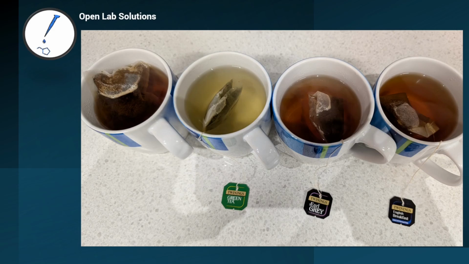I took 1 milliliter aliquots of each of these teas, placed them into my autosampler vials. I did make a further dilution of 1 in 10 as at these concentrations the caffeine was quite strong, so we needed to do a little bit of dilution, as you will see from the results. I also used my boiled water as a standard control. So in total we've got 5 samples: the blank, the Yorkshire, the green tea, the Earl Grey tea, and the English breakfast tea, which we then submit on our mass spectrometer.